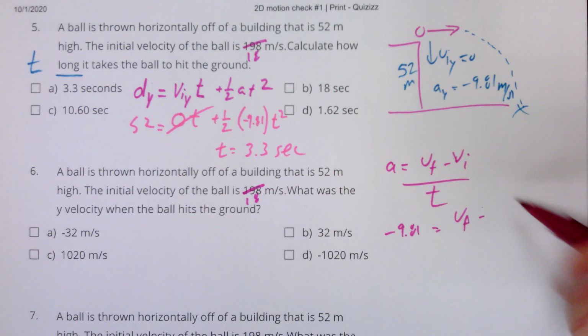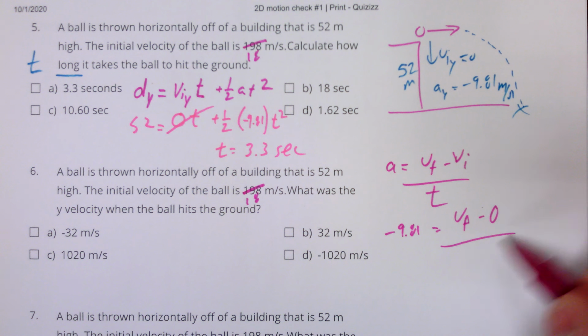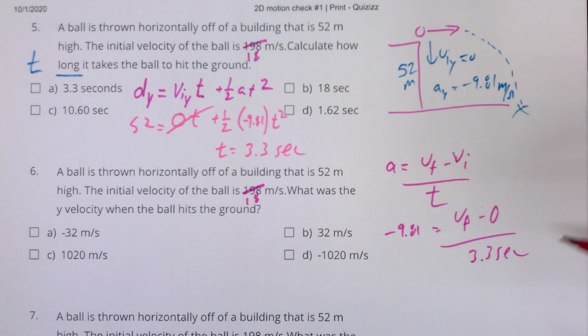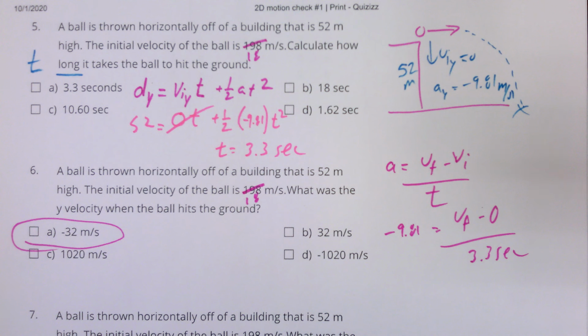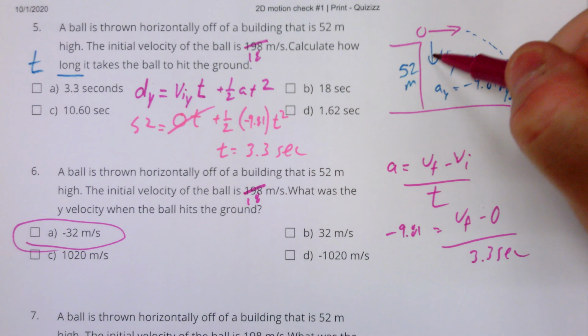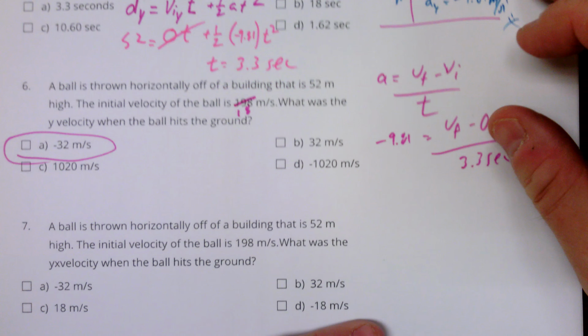Do we know the final? That's what I want to know. Do I know the initial? Because it was started off horizontal, it was 0. Now I know the time. So if I work this around, I'm going to get 32. Is it positive or is it negative? Must be negative because it's moving in what we consider to be the negative direction. So the velocity is going to be negative 32 meters per second.